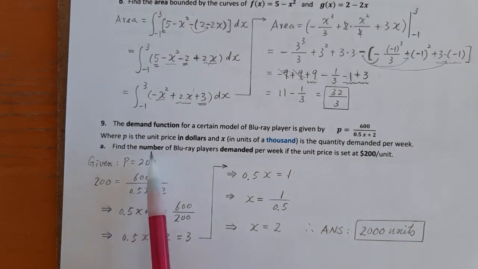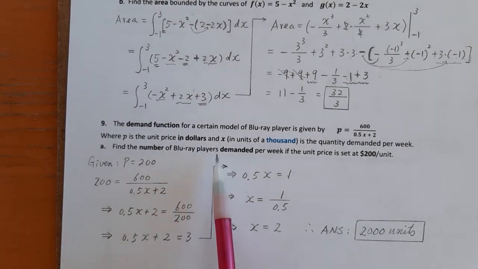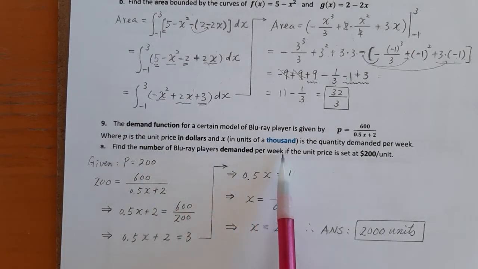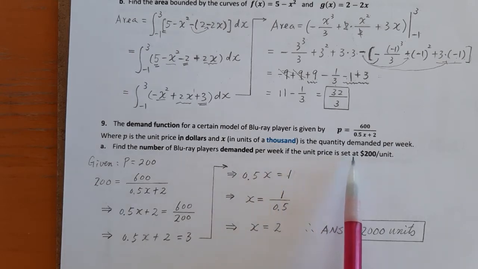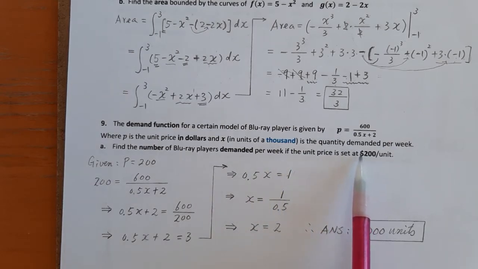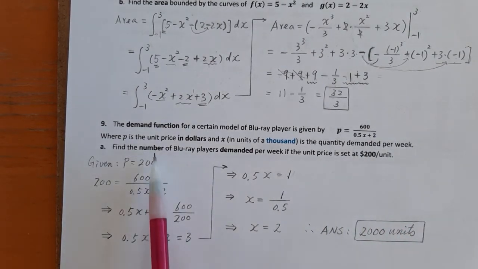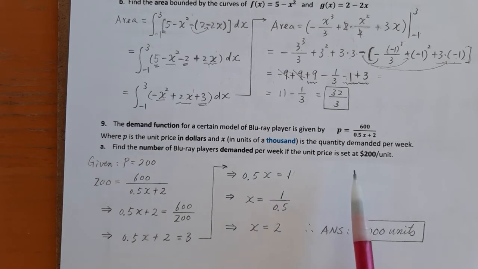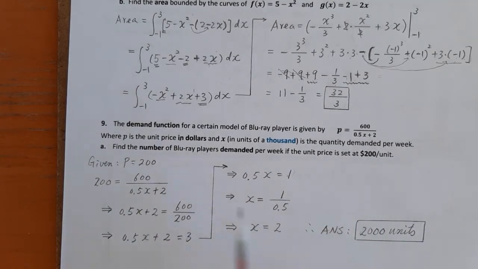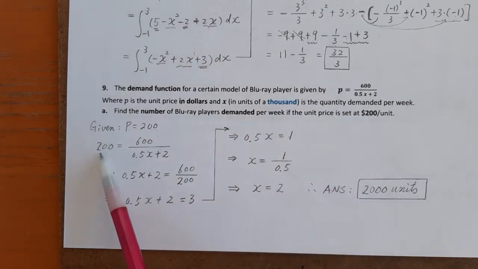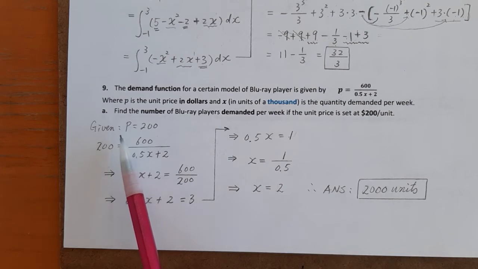A, find the number of Blu-ray players demanded per week if the unit price is set at $200 per unit. Find out X if P is 200 per unit. So given P equals 200, plug it in. Find out X, the quantity demanded at the price of 200 per unit.